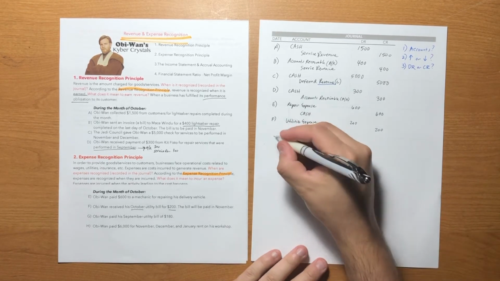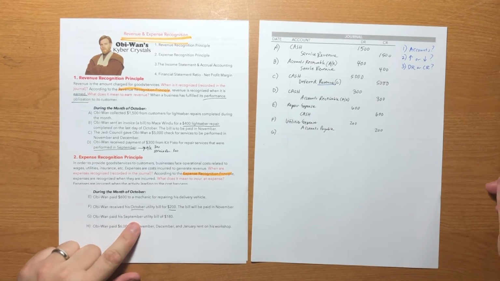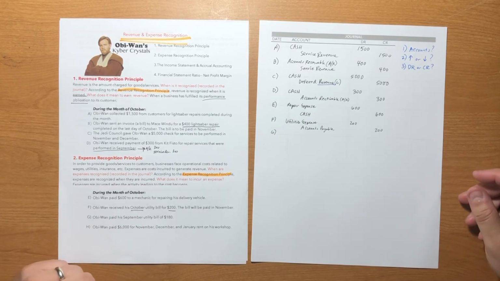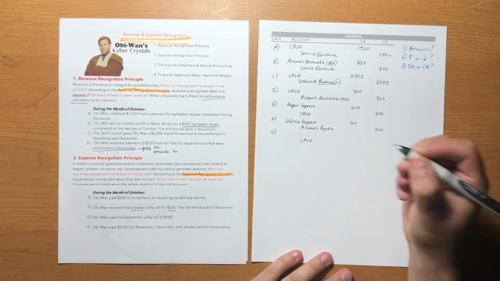Letter G is a little different scenario as well. Obi-Wan pays his September utility bill of $180. So we're in the month of October, and we're paying for the previous month's bill. Is cash affected? Yes, it is. Our cash is going to go down by $180.